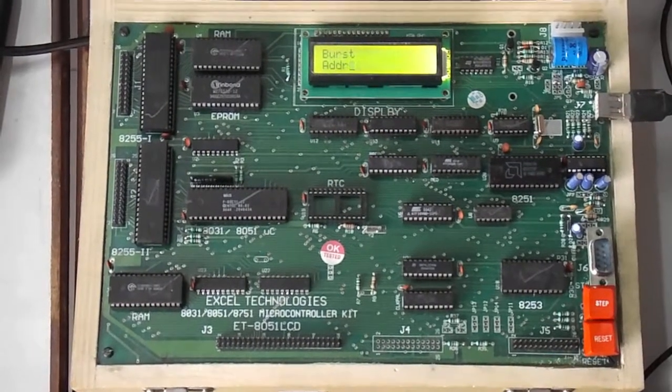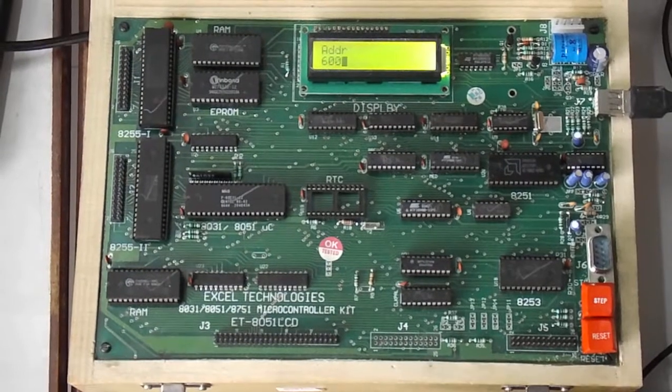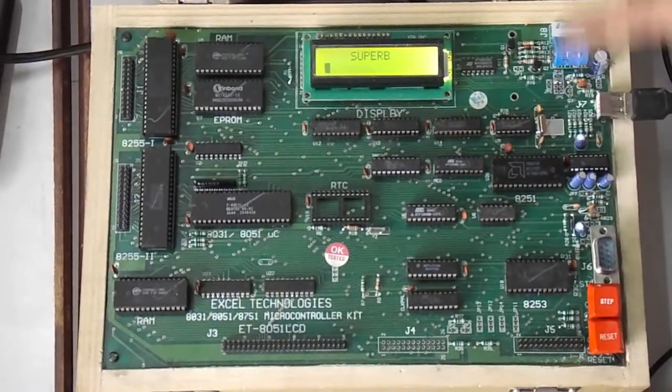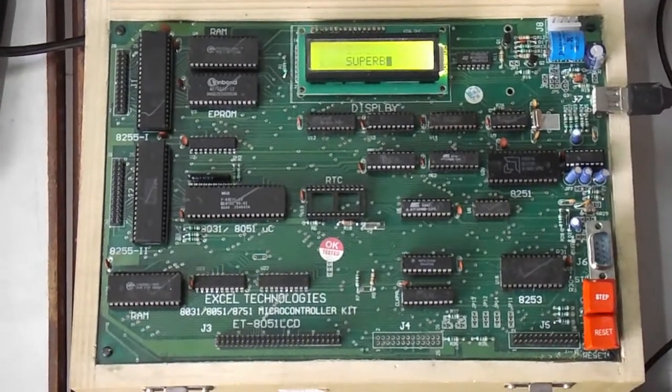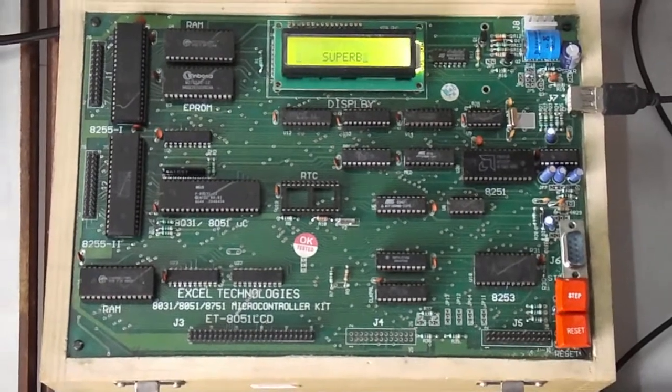I'll press enter. Now I'll write the starting address of the program, 6000, and I'll press enter. As I can see, on the LCD SUPERB is being displayed. So we have been successful in entering the program and also running it.